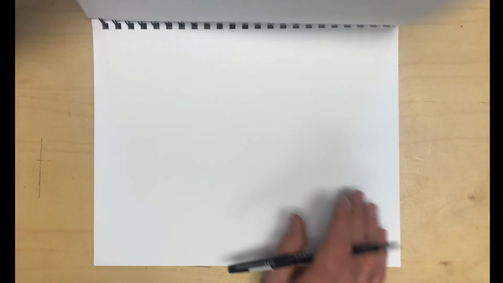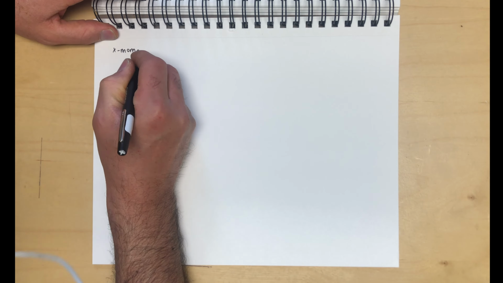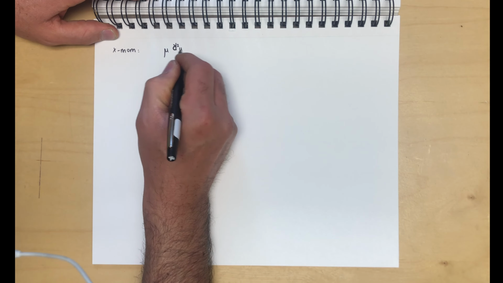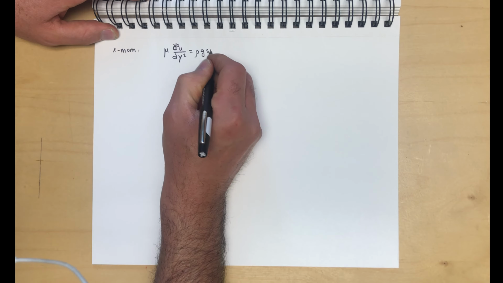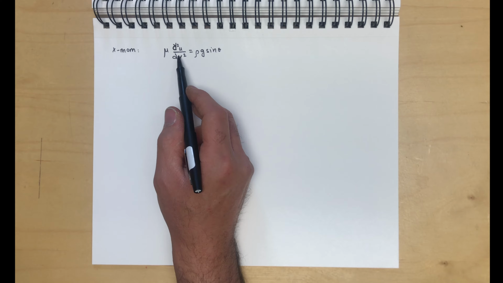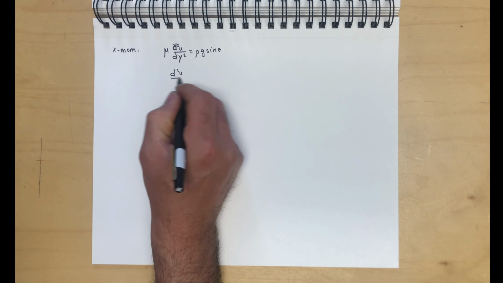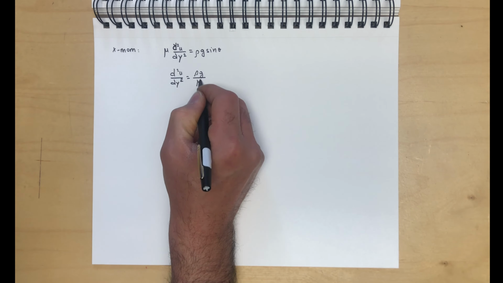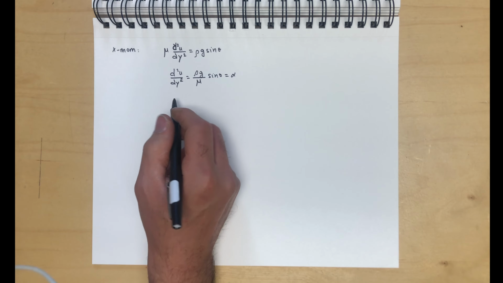So with that being the case, our x momentum equation gives us mu d2u/dy squared equal to rho g sine theta. Notice how I turned everything into total derivatives, and this means d2u/dy squared is equal to rho g over mu sine theta, and I'm going to call this alpha because it's a constant.